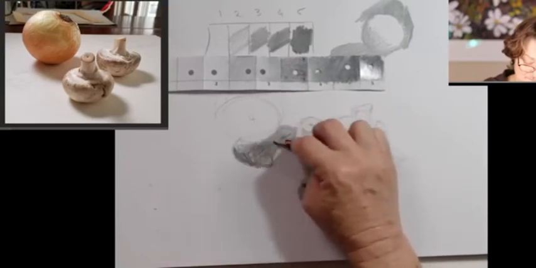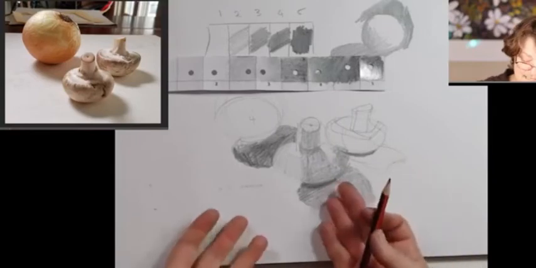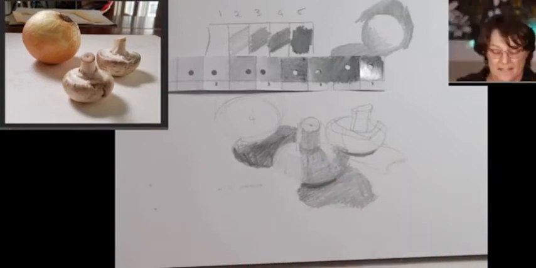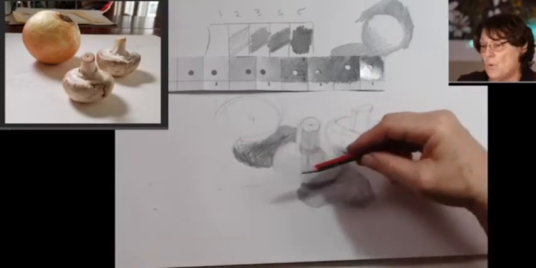Okay, I am not shading in particularly carefully, but you can now see how that mushroom is beginning just a little bit to stand up away from the paper and look a bit three-dimensional.